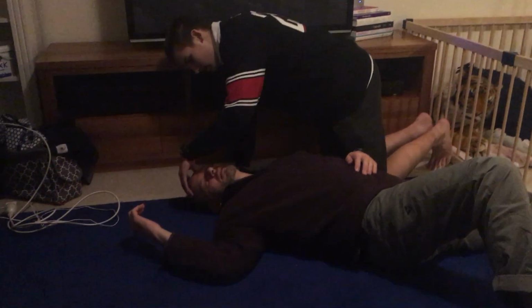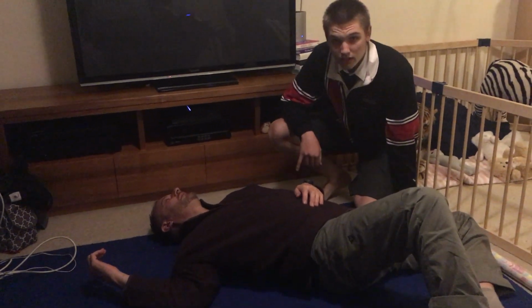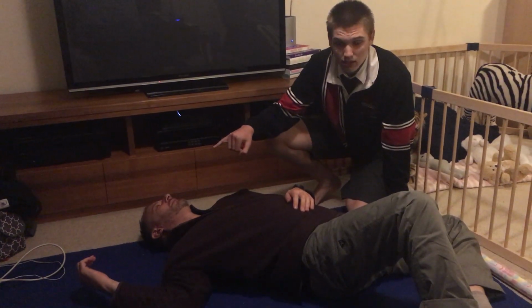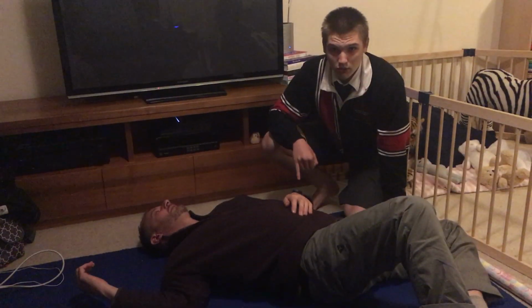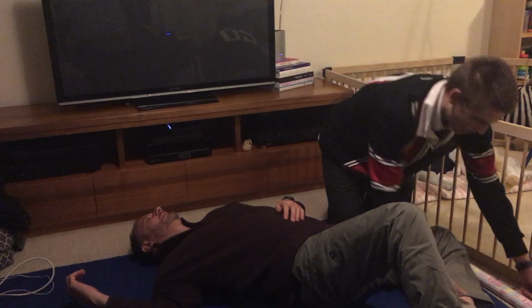Now I'm going to check if there are any other injuries on the head and on other parts of the body, if there's no blood leaking through any of the clothing. And because there's a power lead there, I'm going to assume there's no spinal injuries, which means I can put him into the recovery position. So the way I'm going to do that is I'm going to straighten out his legs.